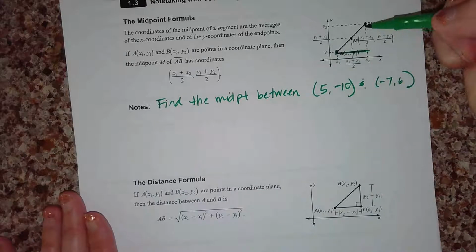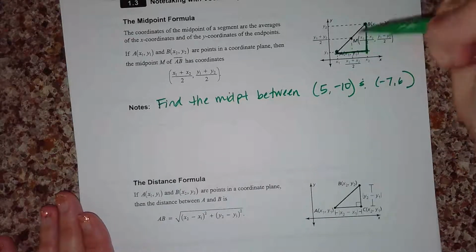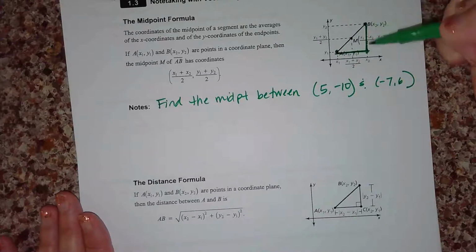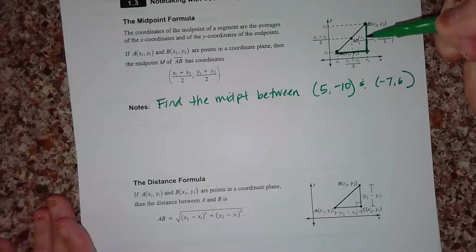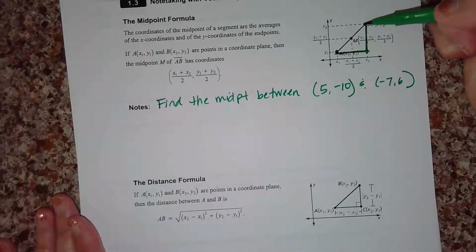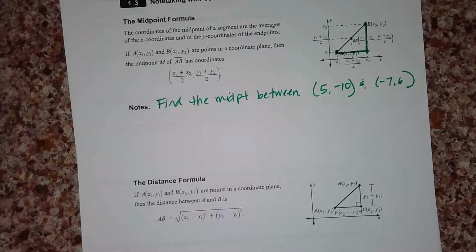And then you do the exact same thing for y's. The y coordinates, or the y distance from here to here, would be this vertical distance here. Again, the midpoint would be in the middle. Well, how do I figure out the middle between 2 numbers? I add them up and divide by 2.